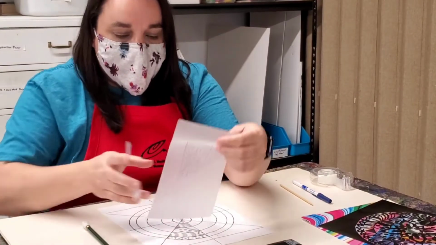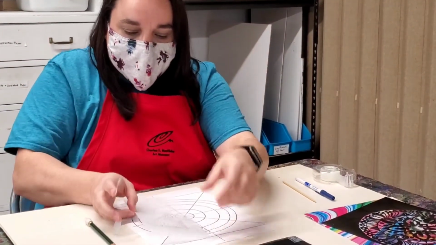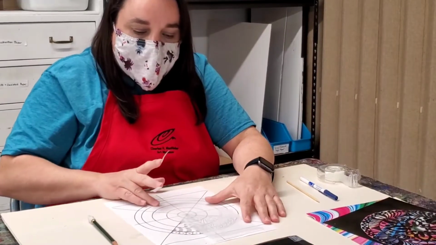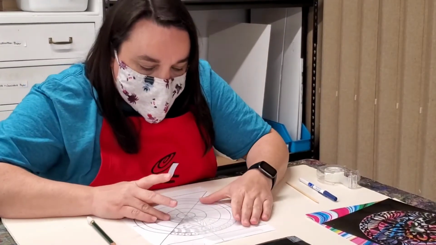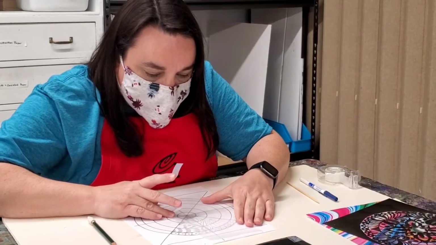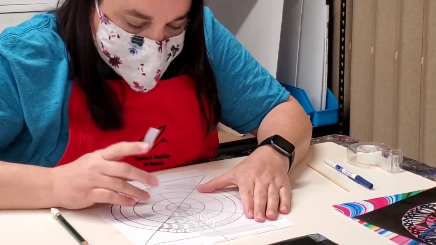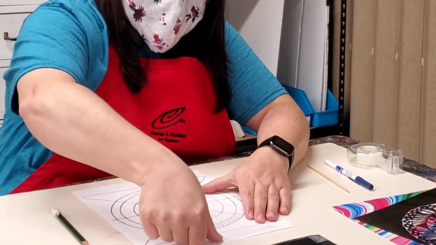And now I'm going to take my tracing paper, so it was like this, and I'm going to flip it over to the other side. And now I'm going to line it up in the pizza shape right next to the one I just did. And you want to get as close as you can to getting those lines to line up. And once they do, go ahead and tape that down.